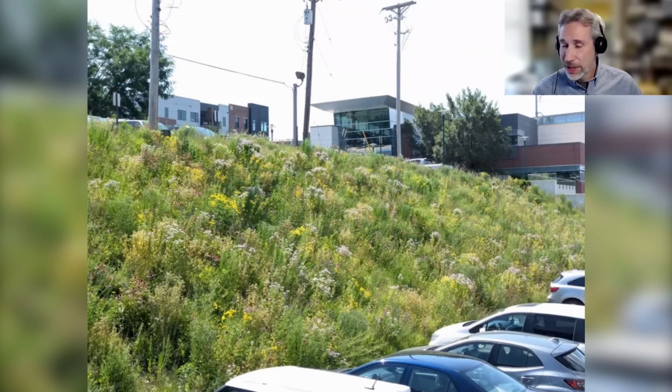Now, if you have a massive landscape, say, oh, I don't know, 2 acres at the University of Nebraska Medical Center in Omaha, Nebraska, you're probably going to seed it. You are not going to put plugs down across 2 acres unless you're Bill Gates or something, right? It's going to be very expensive. So we're going to sow it. This project, we sowed in 2020.